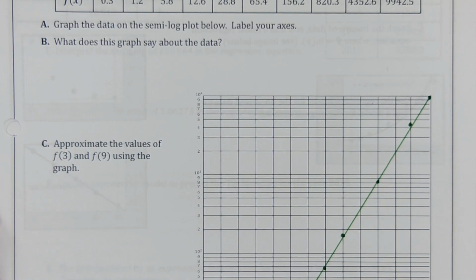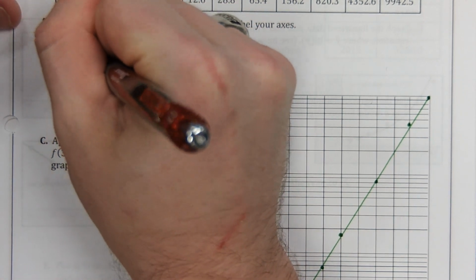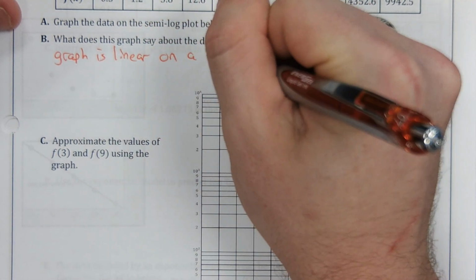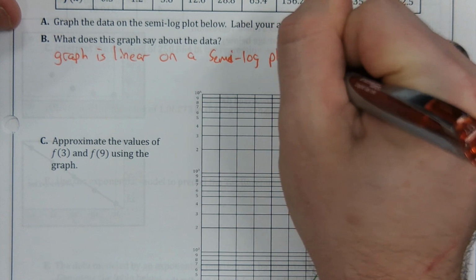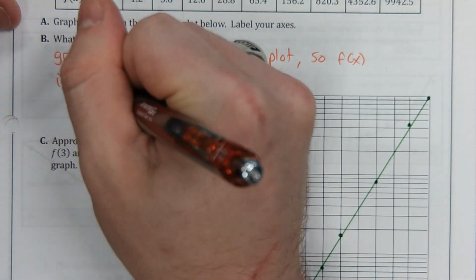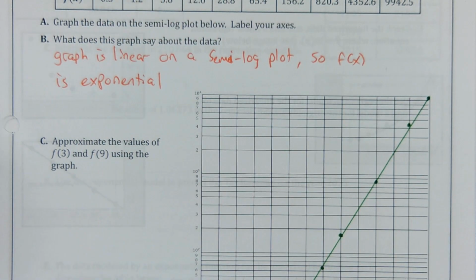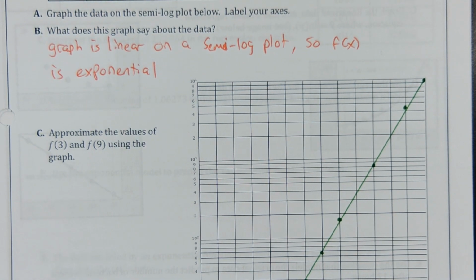What does the graph say about our data? Well, the graph is linear on a semi-log plot. Graph is linear on a semi-log plot. So f of x is exponential. What a semi-log plot does is it takes exponential data and makes it linear.